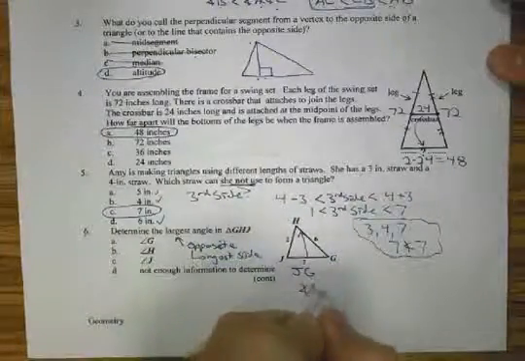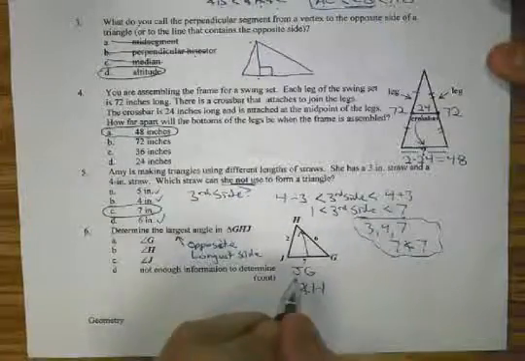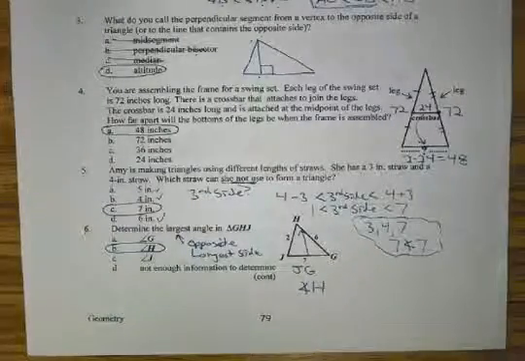Longest side is JG. So the angle opposite that is angle H. And again, that opposite side is not going to have the same letter. So JG is opposite H. Angle H is our answer.